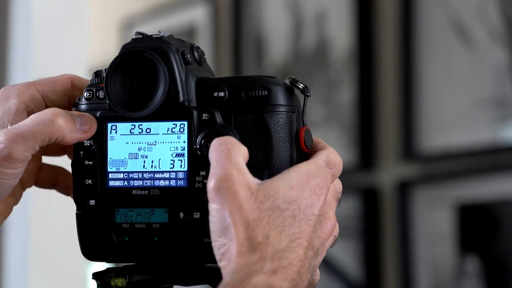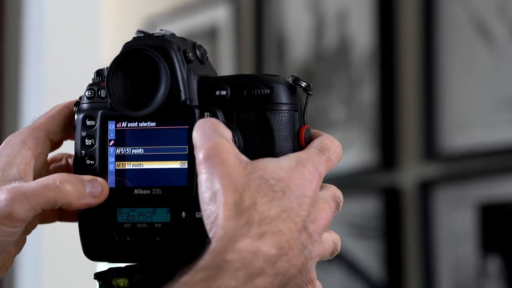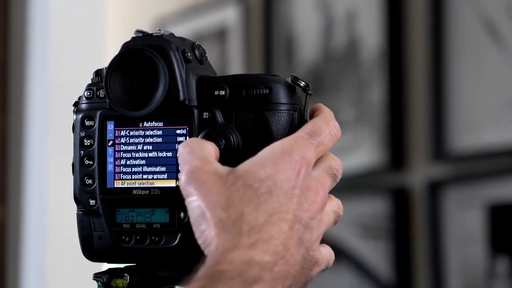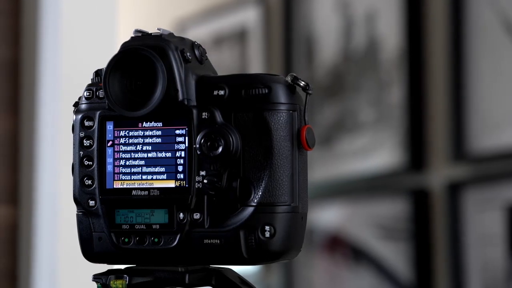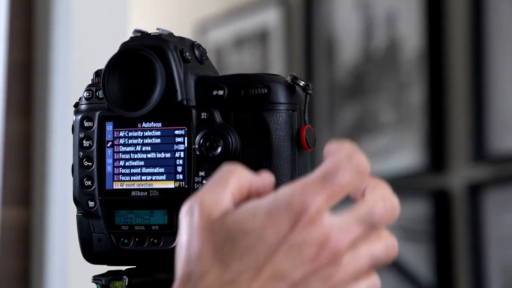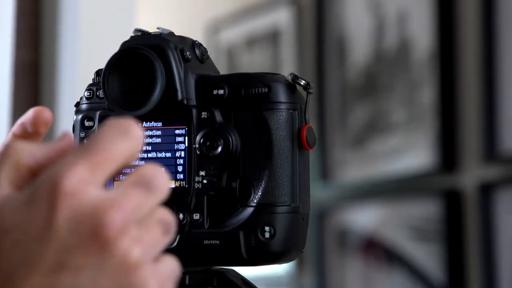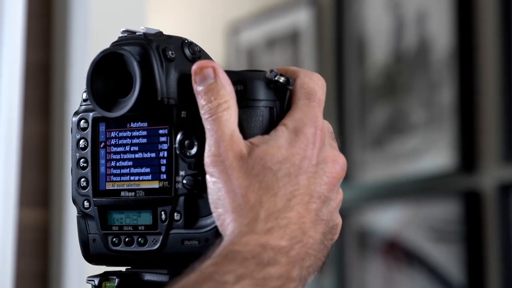So it's not very efficient. So to change that, you go and select 11 points. In the case of, for instance, sport or street photography or something where you don't need to be very precise, because you still can readjust a little bit the framing.